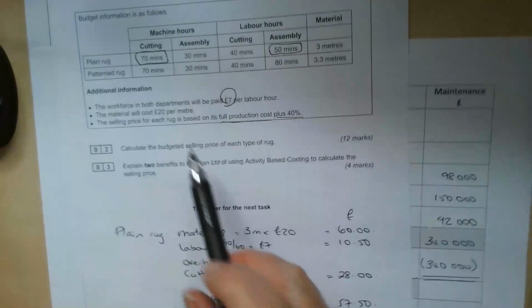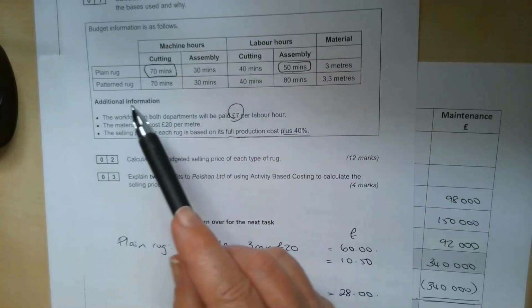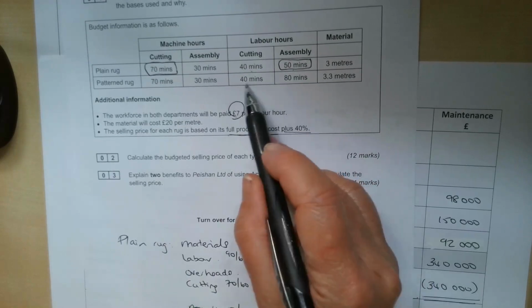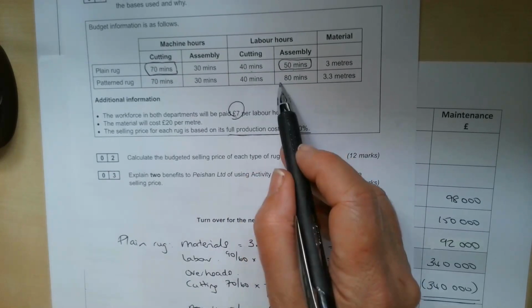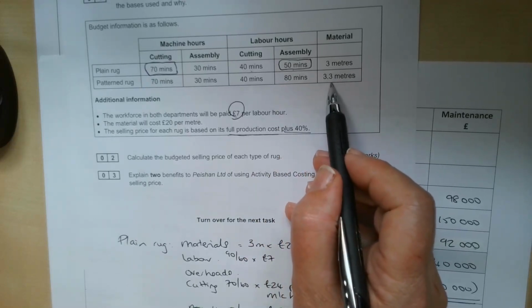Okay, so you can do exactly the same process with the patterned rug. Obviously the materials and the labour are pretty straightforward. You can add the labour together. It's 120 minutes, so it's going to be 2 hours of labour. Be careful with the materials. It's an extra 0.3 of a metre.